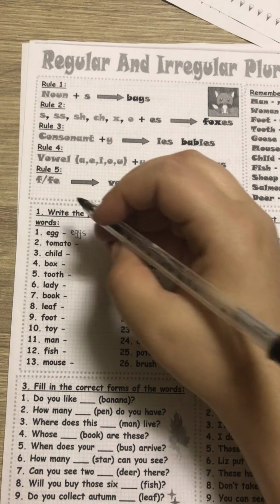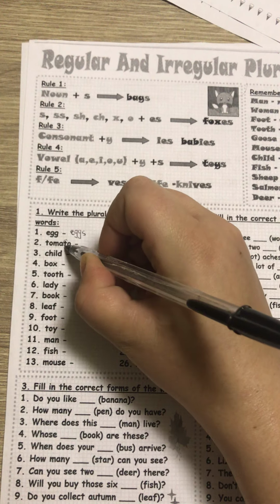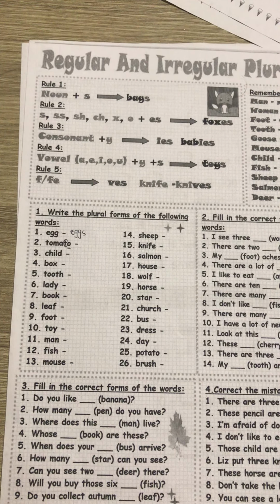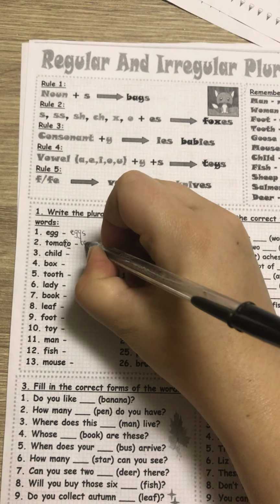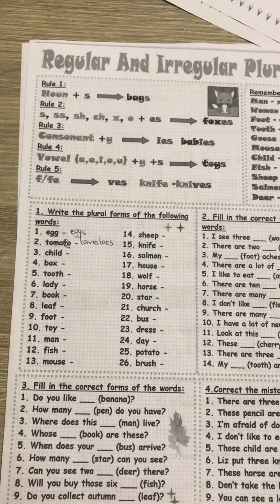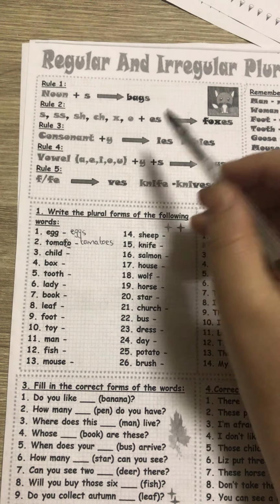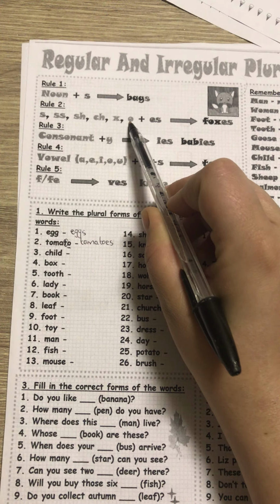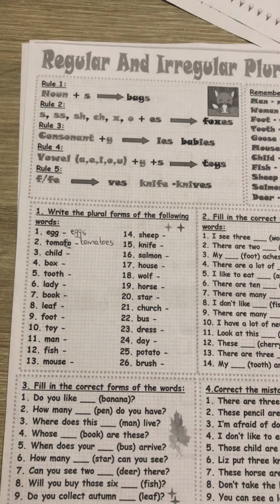Tomato. Now let's have a look. It ends in an o, but there's a consonant before it. So quickly, in your head, tell me, should I just add an s or should I add an es? I should add an es. If you said es, you are correct. Tomatoes. Okay? Because if it ends in an o with a consonant in front, it becomes es.